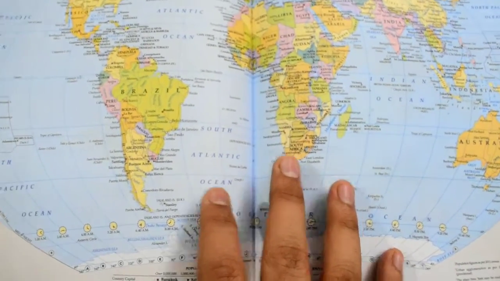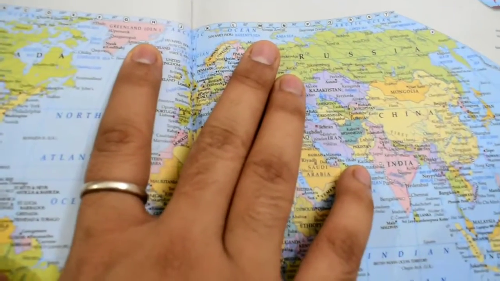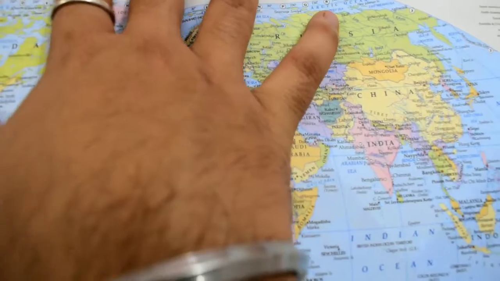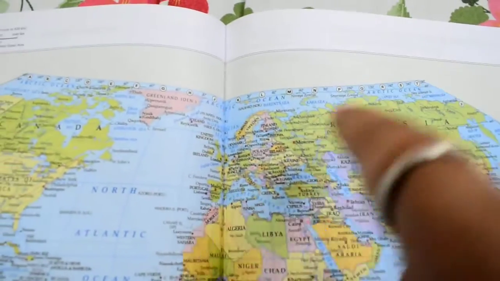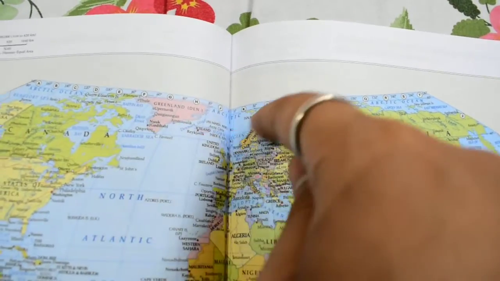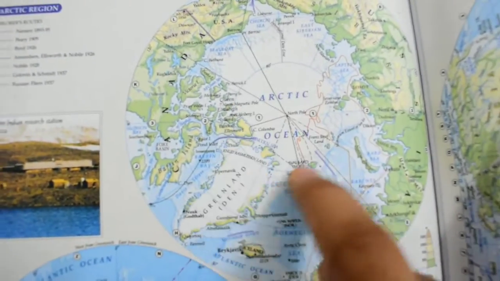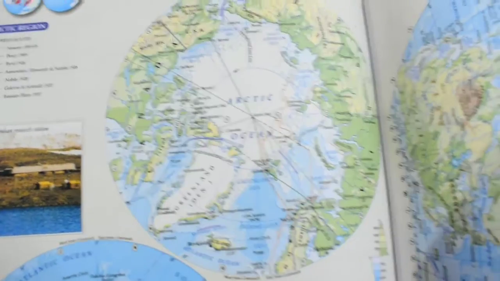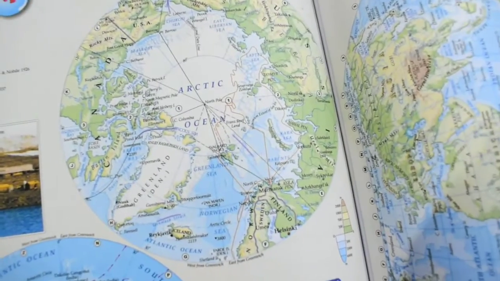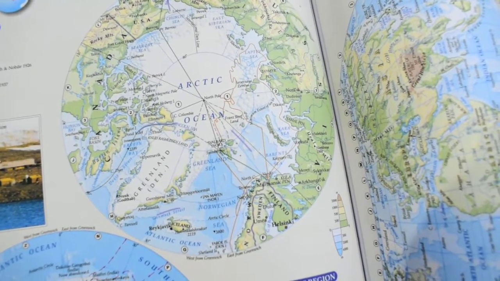And next comes the Arctic Ocean, the frozen ocean over here. It is located around the North Pole, and it is the smallest of all oceans. It is nearly circular in shape because it covers the entire northern pole. If you just see over here, this is the Arctic Ocean, covering the entire northern pole, and it is surrounded by important countries of Europe, North America and Asia.